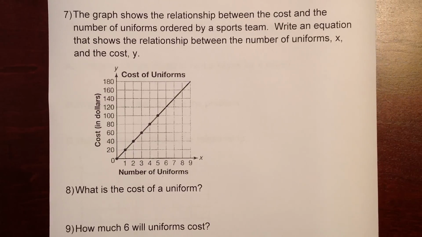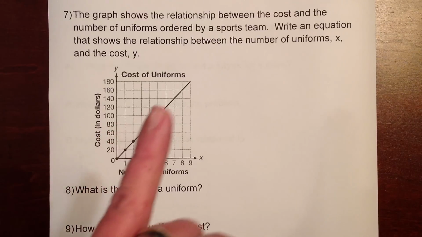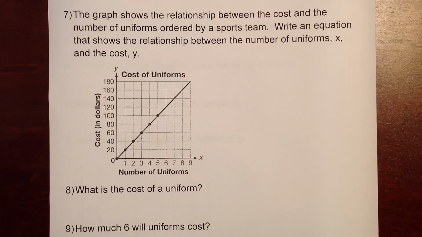The graph shows the relationship between the cost and the number of uniforms ordered by a team. Write an equation that shows the relationship between the number of uniforms, X, and the cost, which is Y. And again, we have Y here and we have X here. You can very simply see 1 uniform equals $20. 2 uniforms equals 40. Again, a linear relationship because the line goes up. The dealer did not tell us you get a discount the more uniforms you buy. No. If you buy 5,000 uniforms, they're going to be $20 a piece. It does not matter how many you get. You can buy one, you can buy 5,000. This is a situation where buying in bulk does not get you a discount. These are $20 a piece.